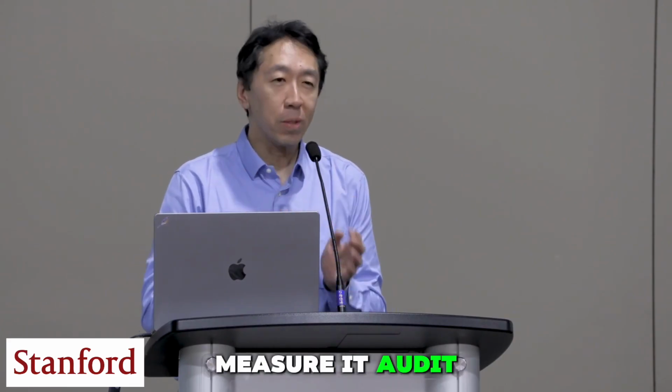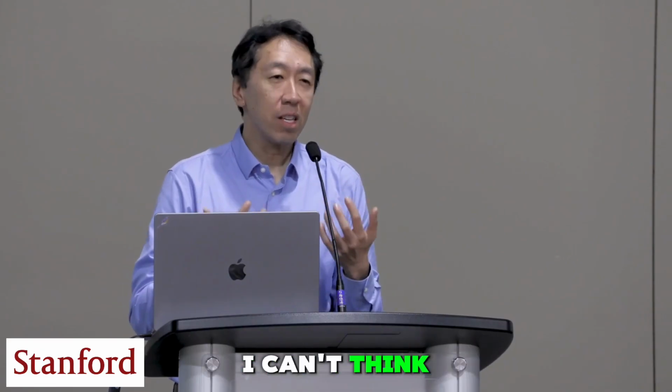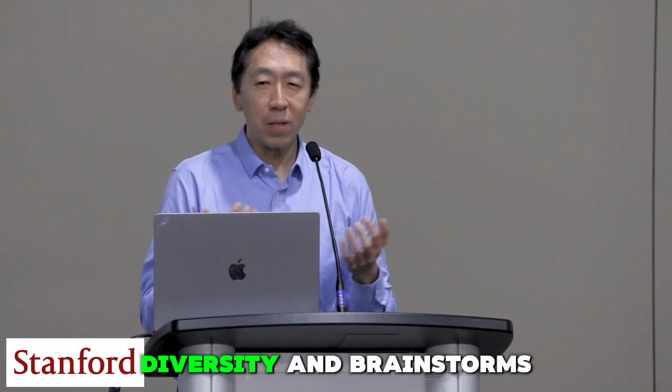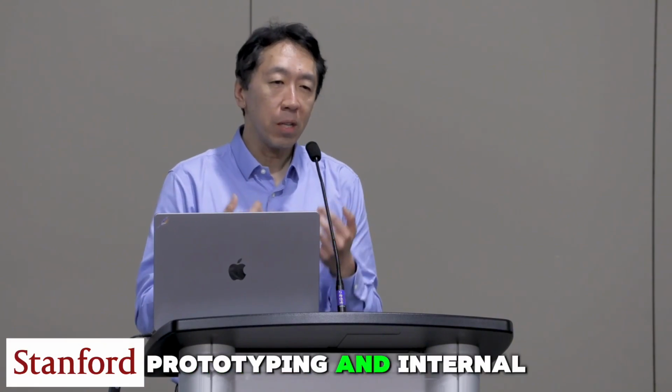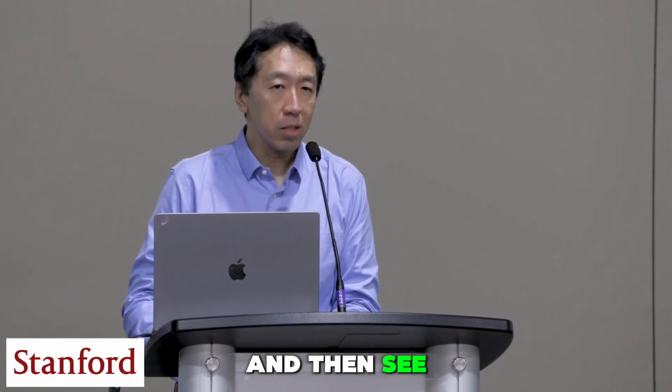If there's a risk of harm, collect a test set, measure, audit it, make sure you don't have a harmful impact. But I see a lot of applications where, after a diverse team brainstorms, we think it is responsible to just try it out or do internal prototyping and internal testing. And this is a very rapid way to just test out lots of ideas and then see what actually works.